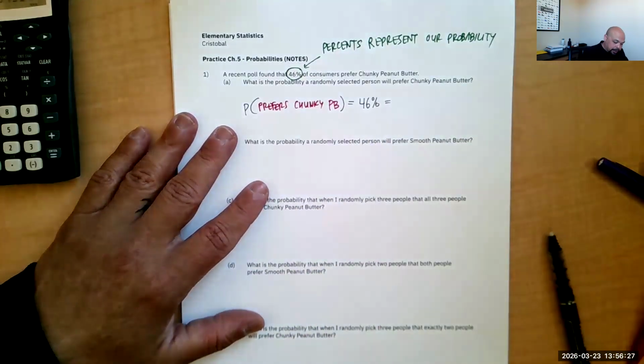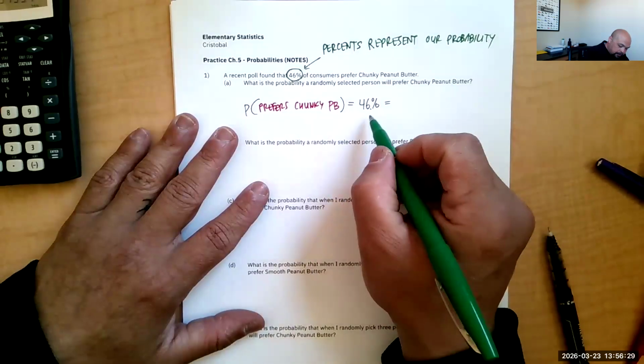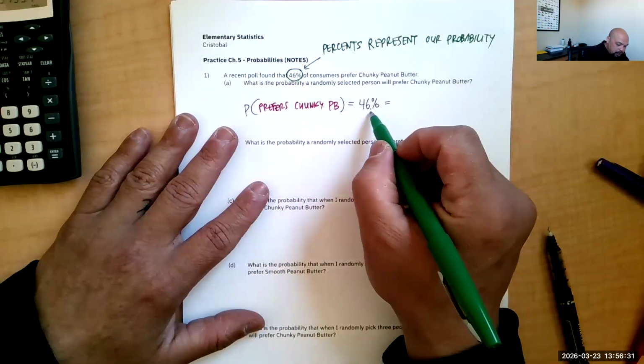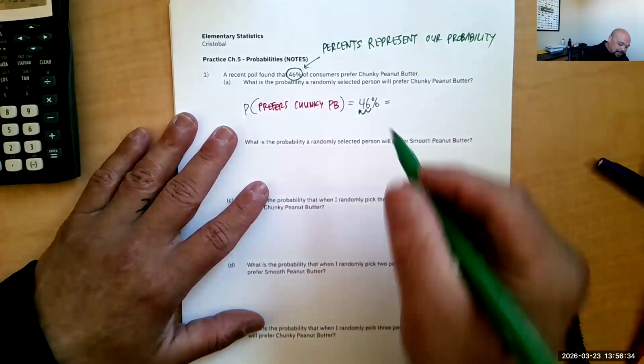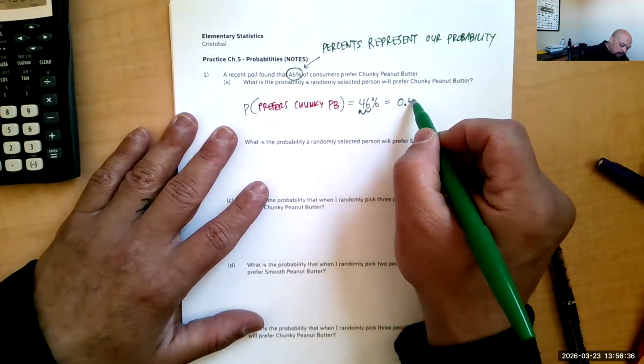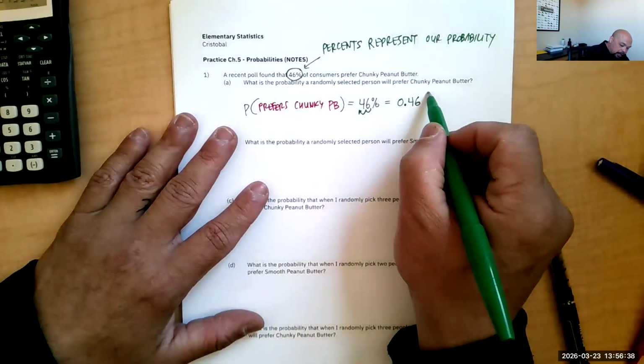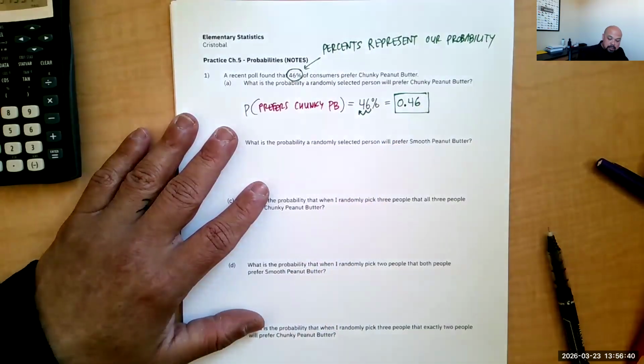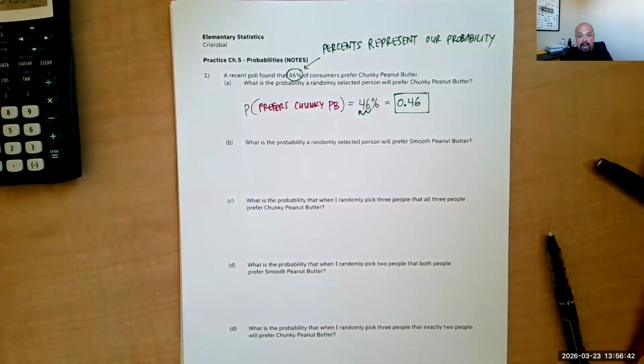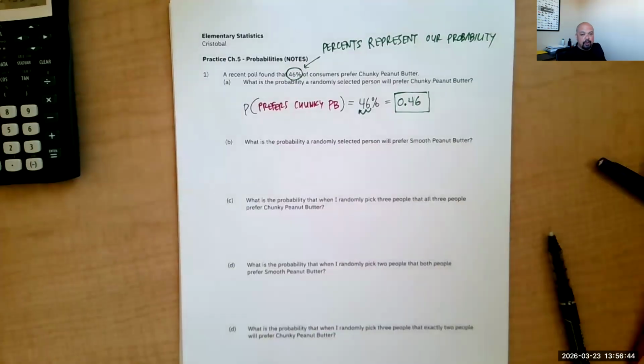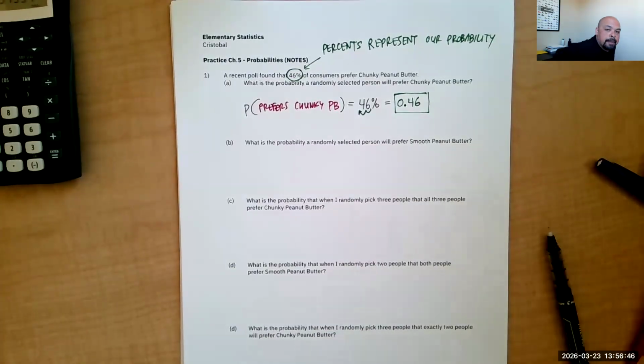You take the decimal point where it's visible. If you don't see one, it's at the far right. You move it 2 places over. As a decimal, it's going to be 0.46. So in our calculations with probabilities, we're going to use decimal values or fractions, 46%, 46 over 100, and we're going to use those to evaluate.